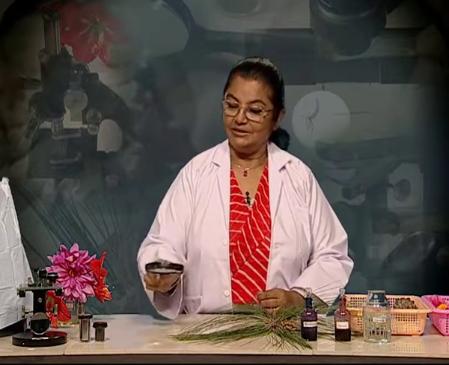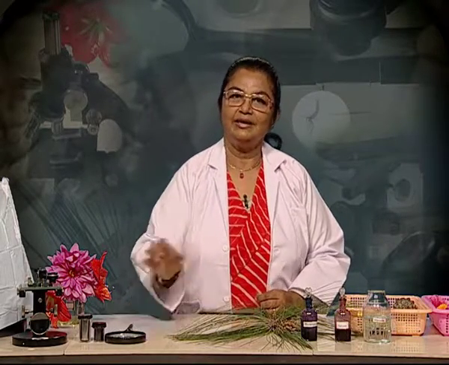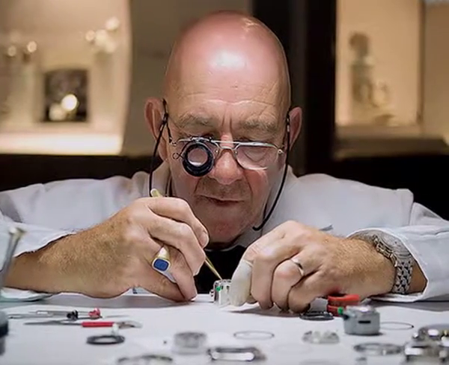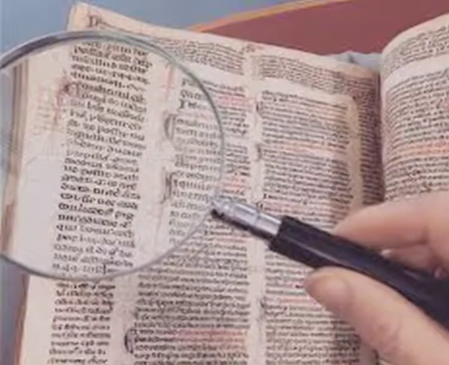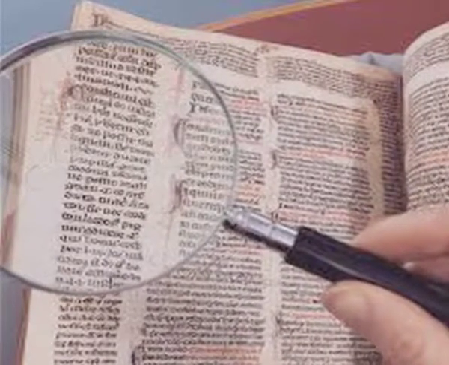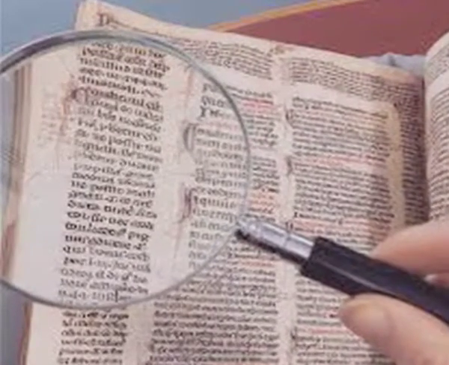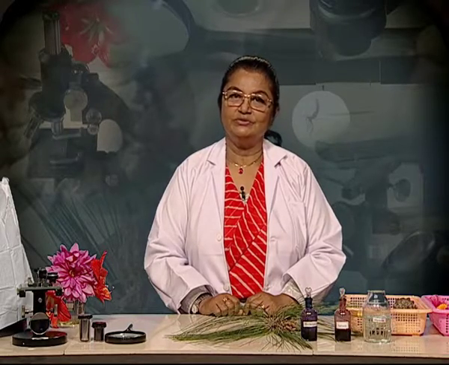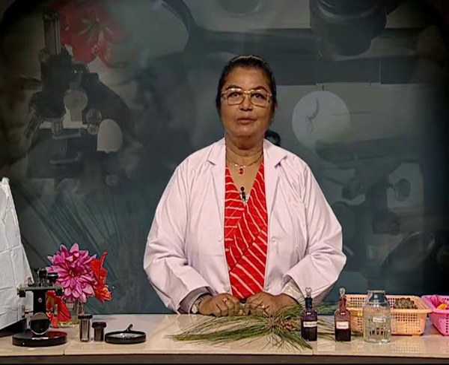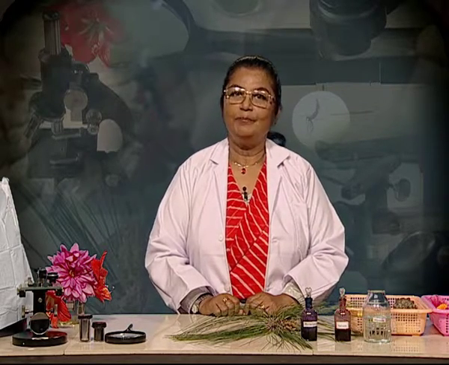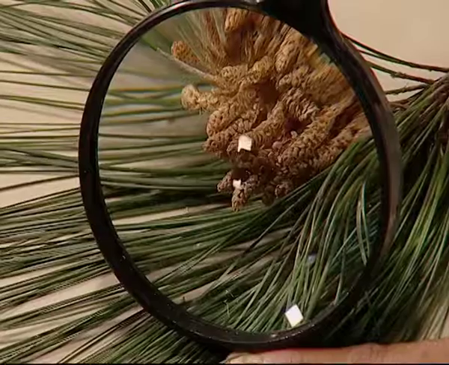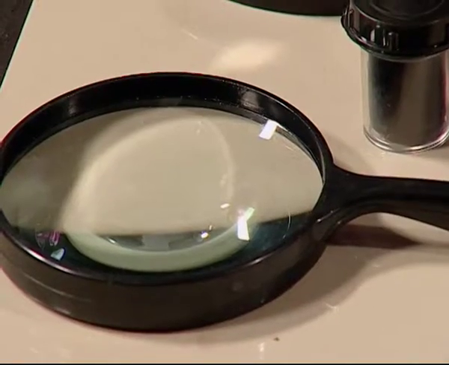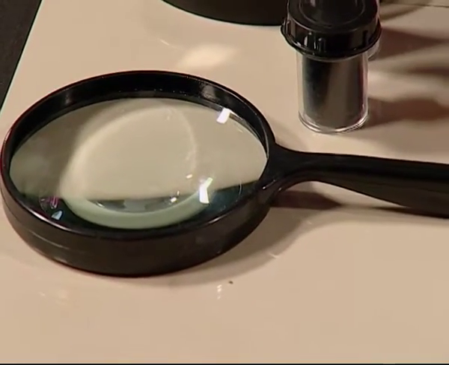You must have seen some people use a hand lens in order to see things more clearly. A watchmaker while repairing watches, your grandparents for reading a newspaper or reading an expiry date of a medicine. Also, the most common use of a hand lens is in the laboratory to see the parts of a small insect or a pine cone or any other small object. So, let us see how to use a hand lens.